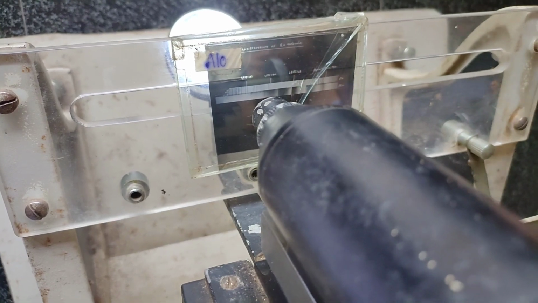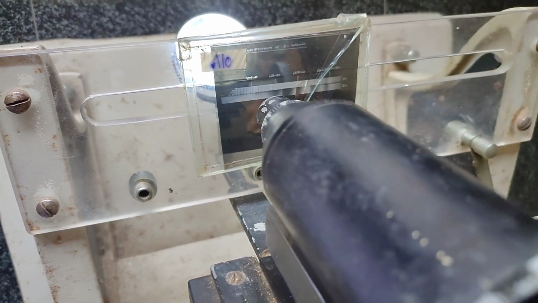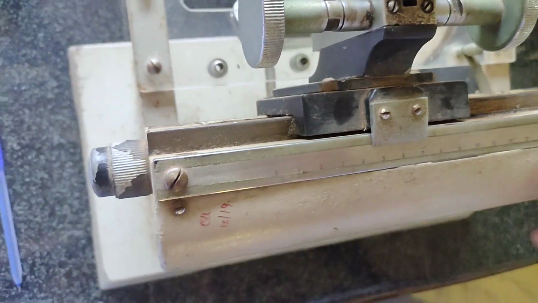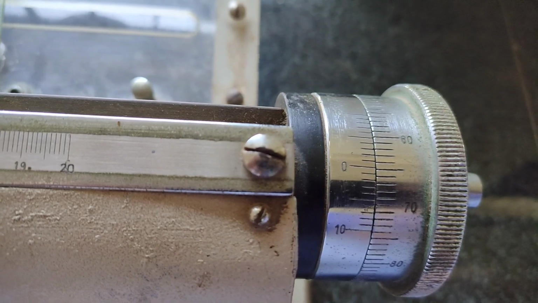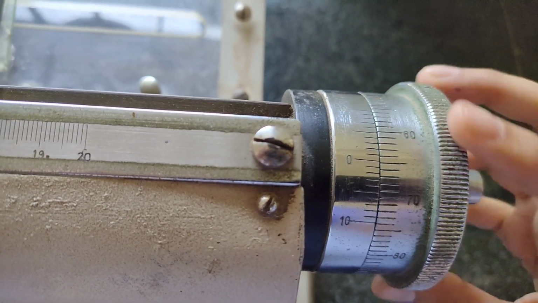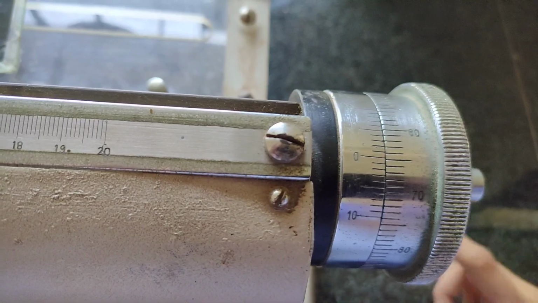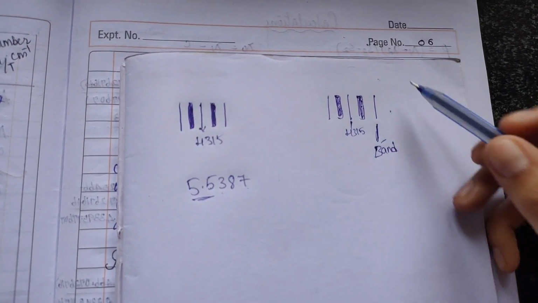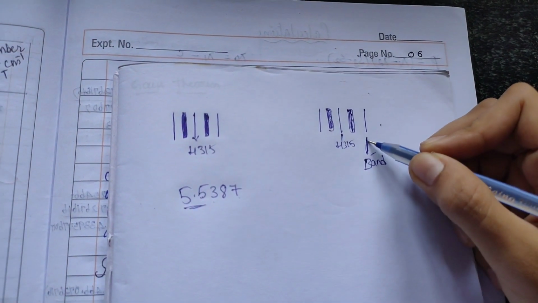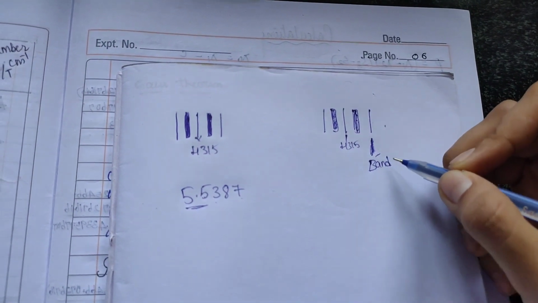After the first reading, the spectrum should not be moved. We have to take the readings only by moving the screw in the forward direction. Why? Because if we move the screw in backward direction, we will get a backlash error. Now we are going to take the band reading. The pattern of the band is seen like this. The band starts from this line. We have to take the reading for this line.